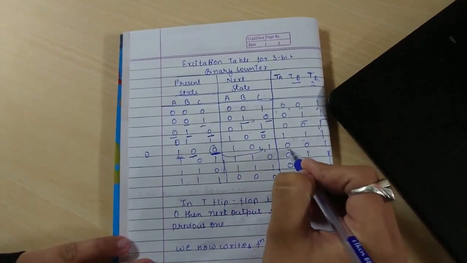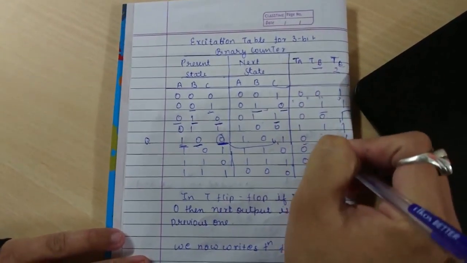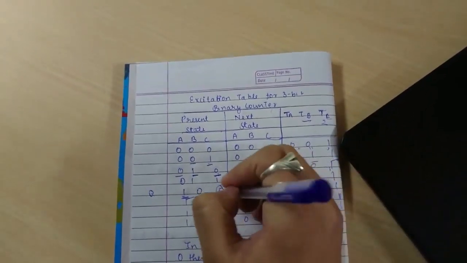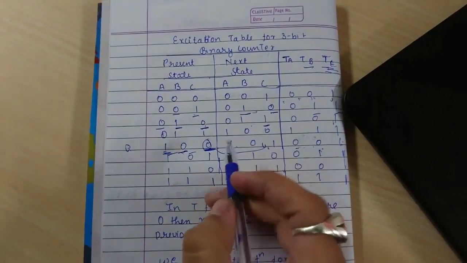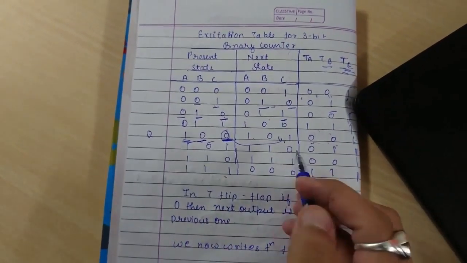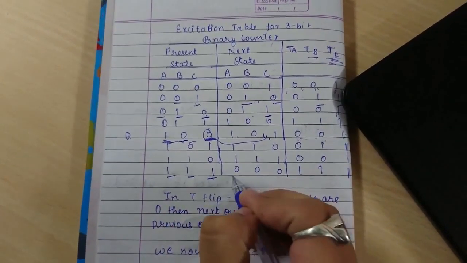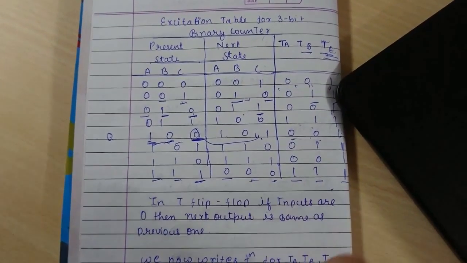So we need to give 0, 0, 1. TA and TB are 0 because these values are not changing. The value which is changing is C, so we need to give 1 to the third flip flop. This continues till we reach 111, and again if we want to reach 000, you can notice that all three bits are changing. So we need to give 1 in all flip flops. Okay.